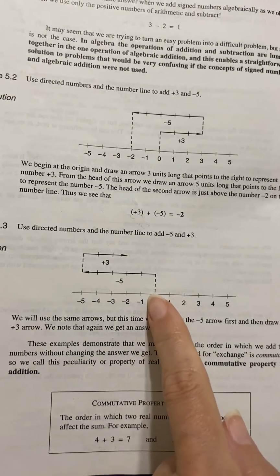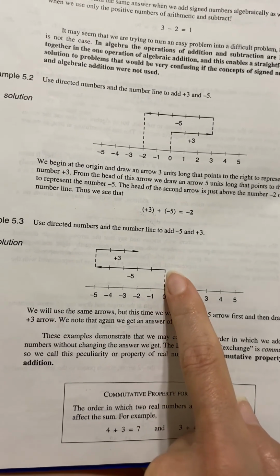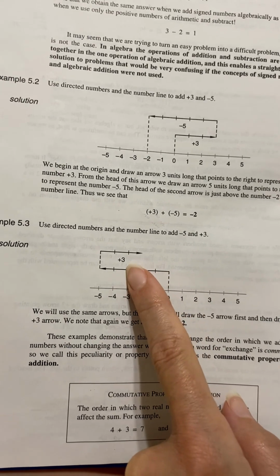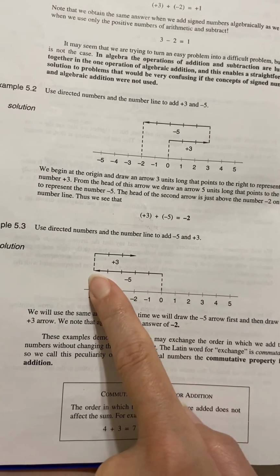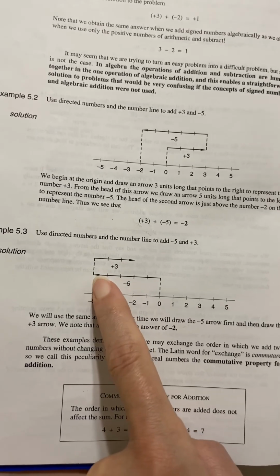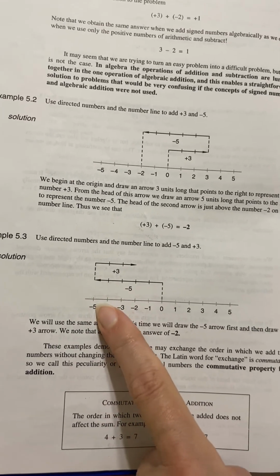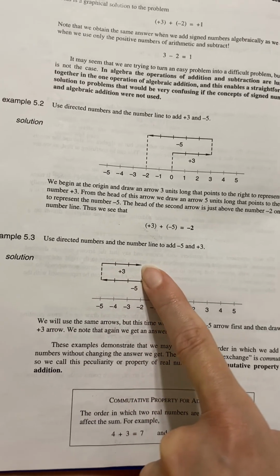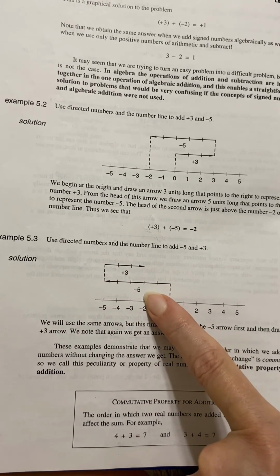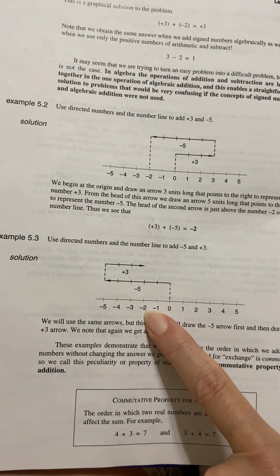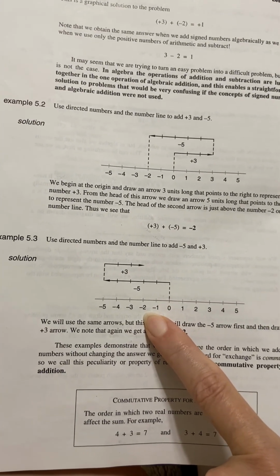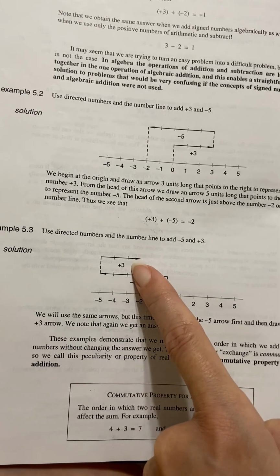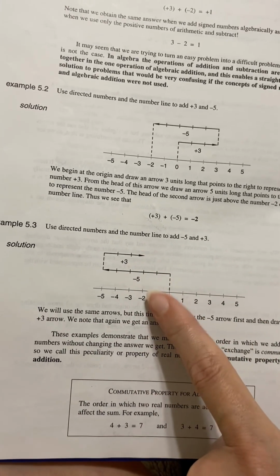So again, they're going to start at 0. And they're going to go backwards 5. 1, 2, 3, 4, 5, because this is a negative and you go to the left on negatives. And they're going to say, okay, well, at negative 5, we have to go positive 3 now. 1, 2, 3, to the right, and if you go down, that's going to be at a negative 2. So a negative 5 and a positive 3 added together would be a negative 2.